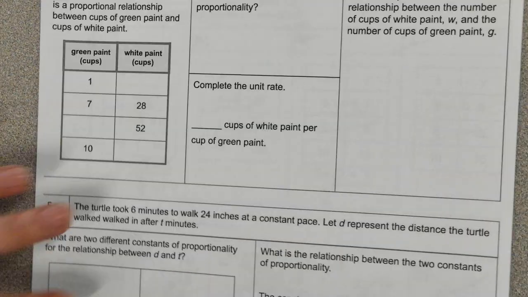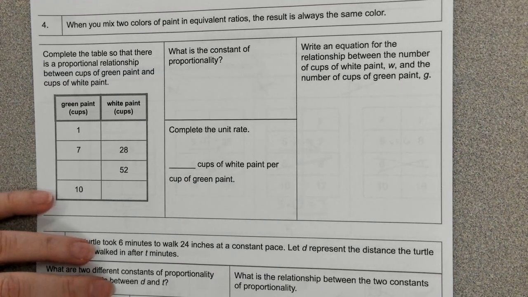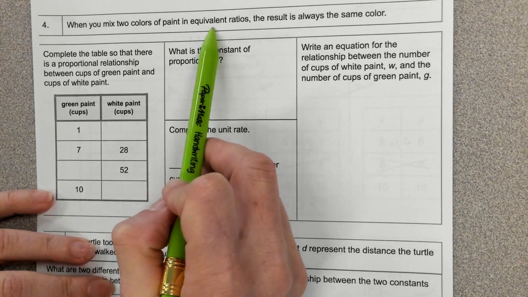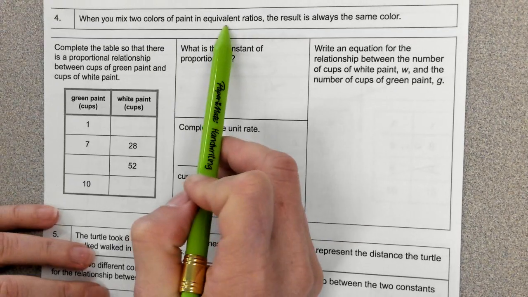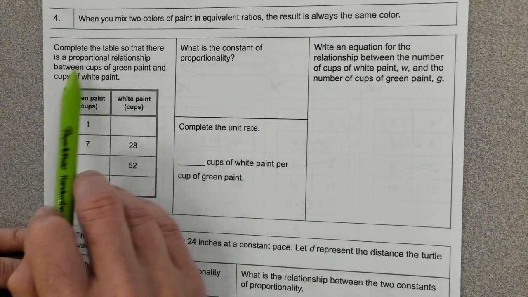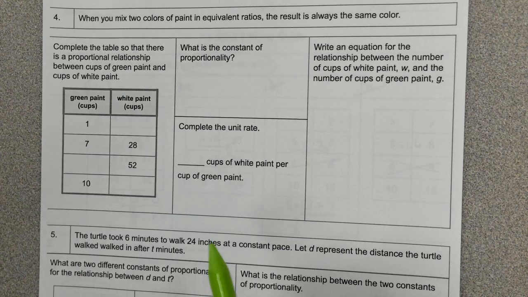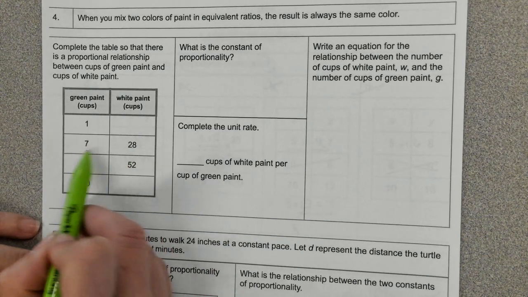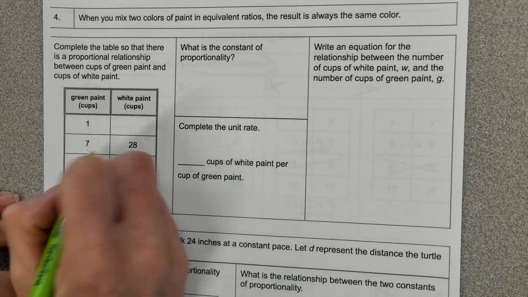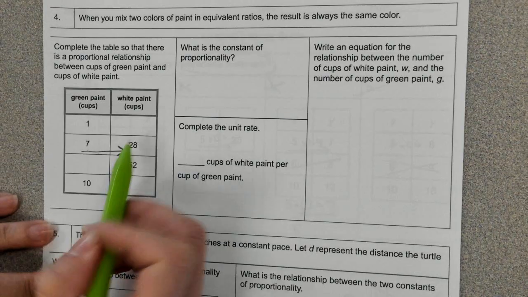On the back, it says when you mix 2 colors of paint in equivalent ratios, the result is always the same color. Complete the table so that there is a proportional relationship between cups of green paint and cups of white paint. So first and foremost, I need to look for where there's corresponding numbers so I can see what do we multiply one by to get the other.